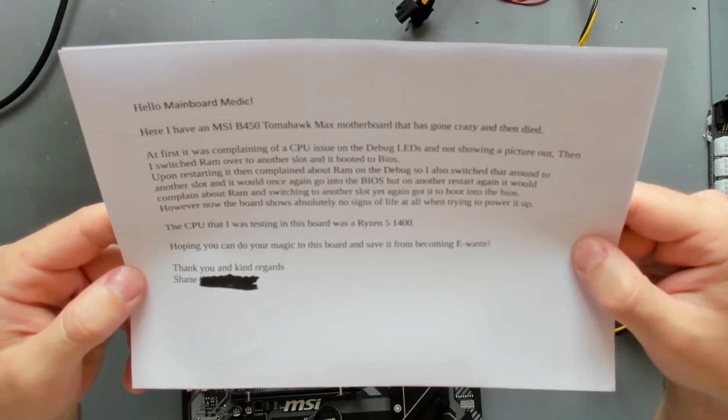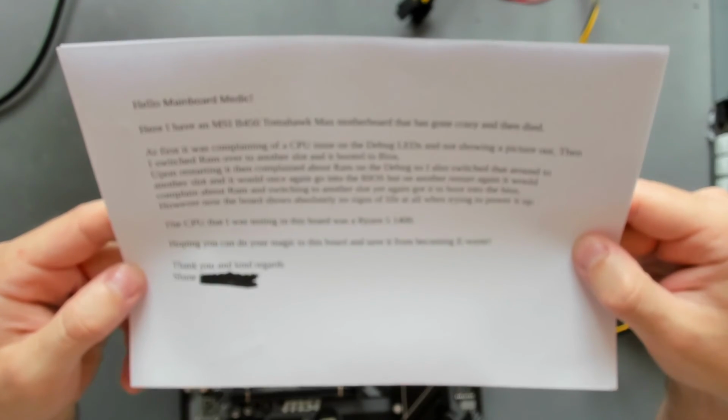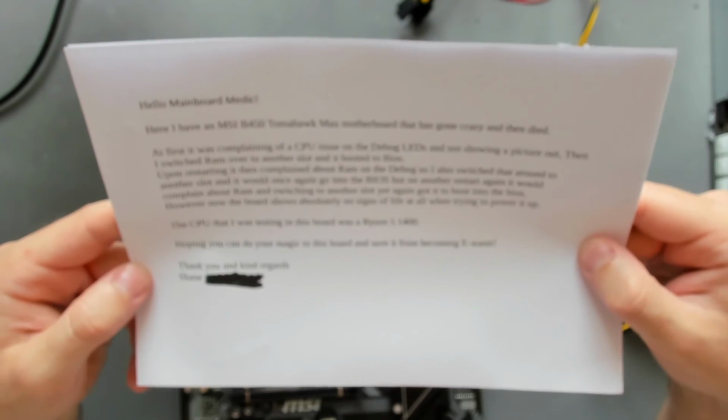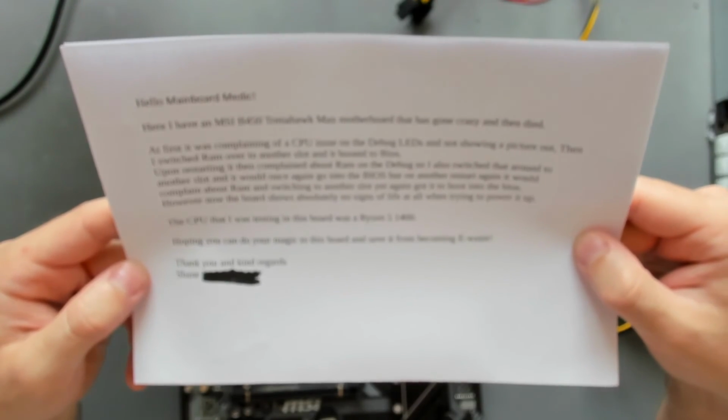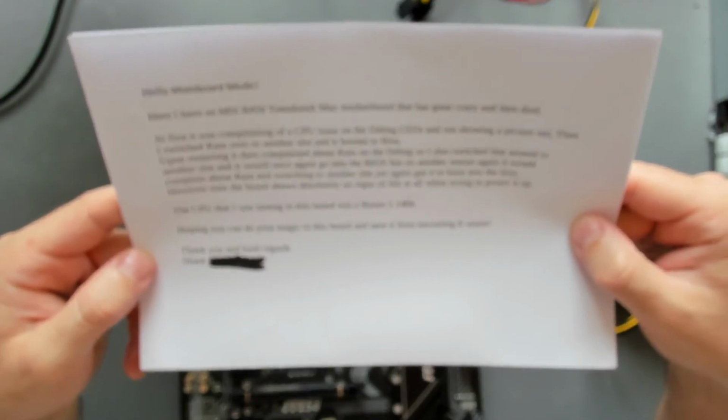The CPU I was testing in this board was a Ryzen 5 1400. Hope you can do your magic to this board and save it from becoming e-waste. Thank you and kind regards from Shane.